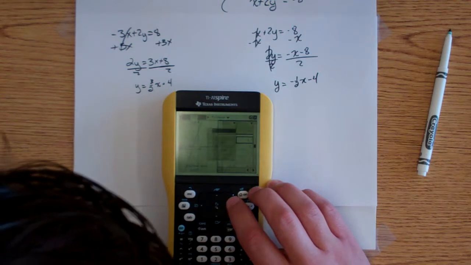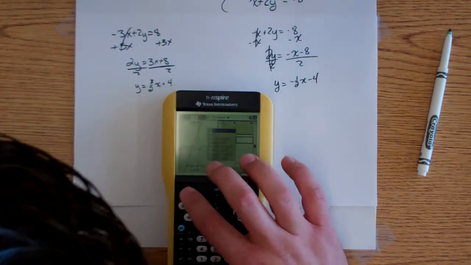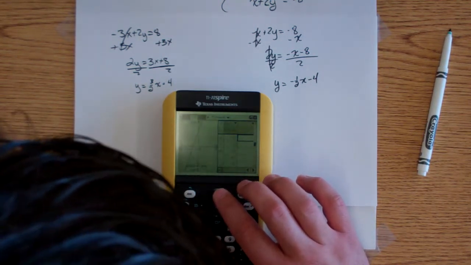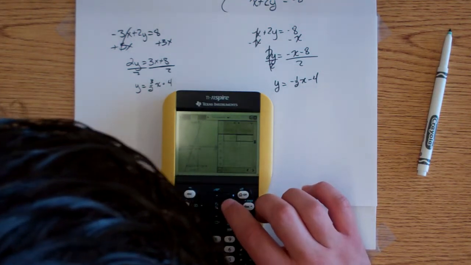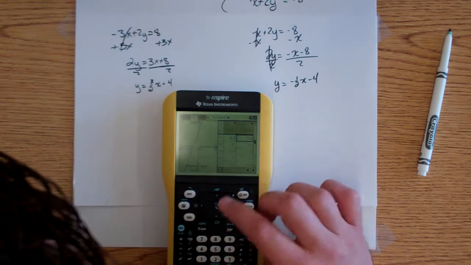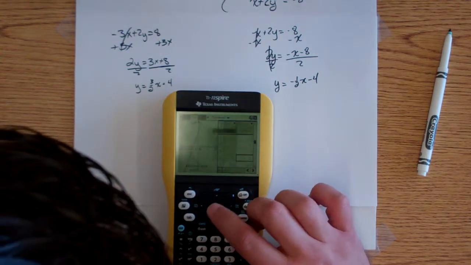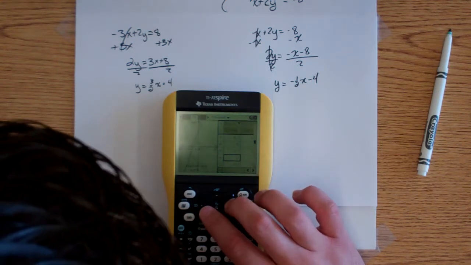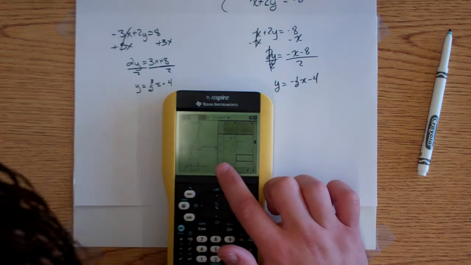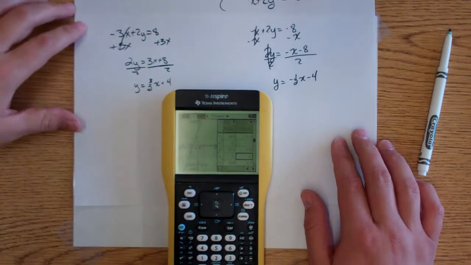Now, what you do is you want to scroll through and find where both functions have the same value. And as you can see, right here, at negative 4, they both equal negative 2.